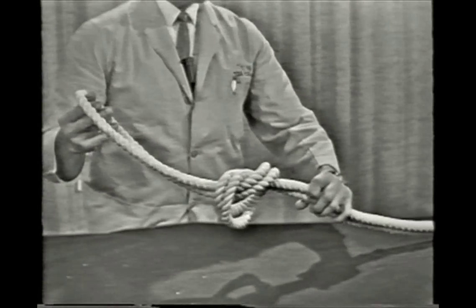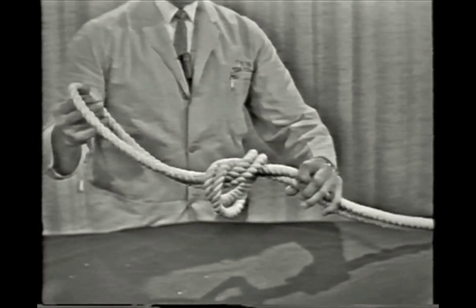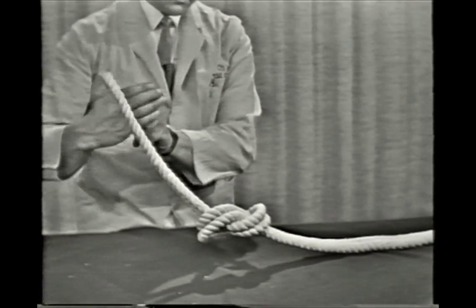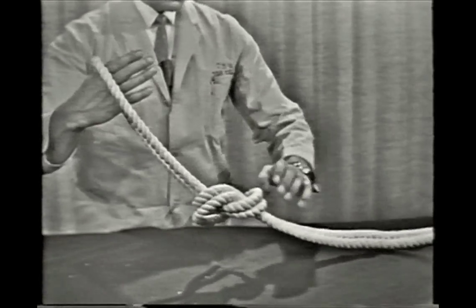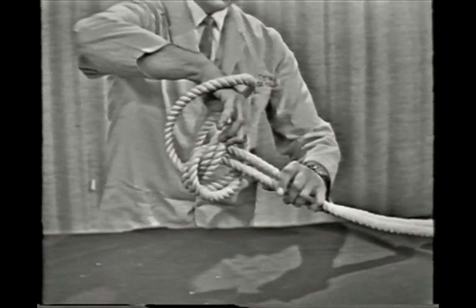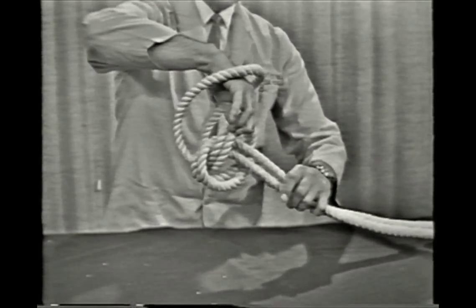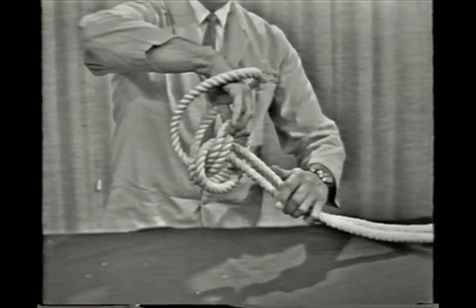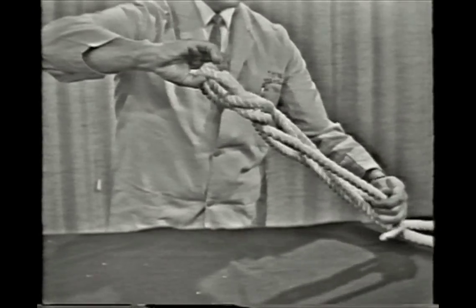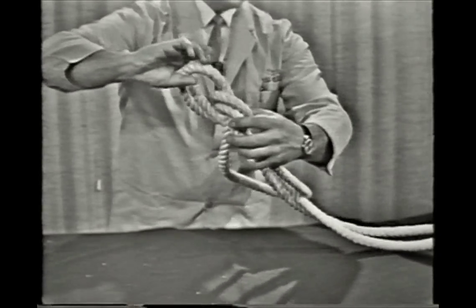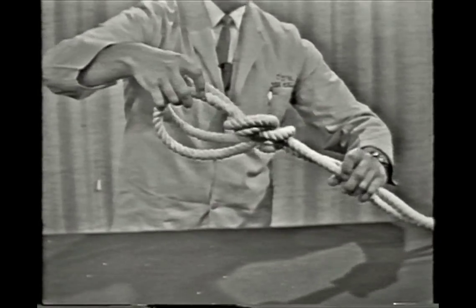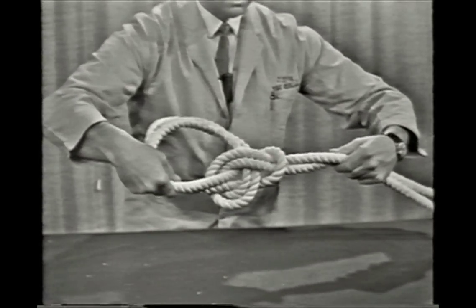Now, to convert the double overhand knot to a bowline on the bite, pass your hand through the bite, reach down and grasp the free end of your overhand knot. Let your loop fall over the top, and then pull your loop back up through the loop which was formed, and you have a bowline on the bite.